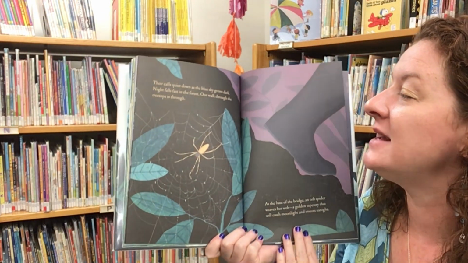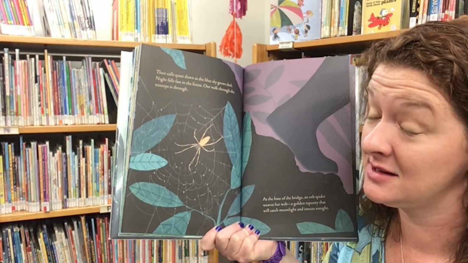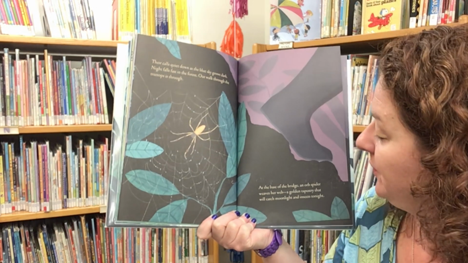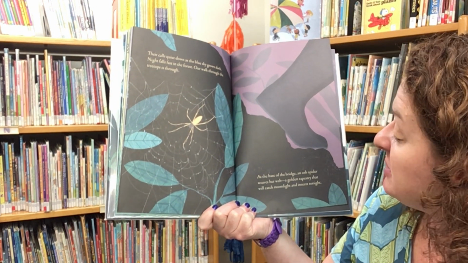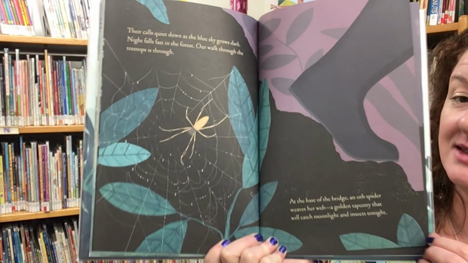Their calls quiet down as the blue sky grows dark and night falls fast in the forest. Our walk through the tree tops is through. At the base of the bridge, an orb spider weaves her web, a golden tapestry that will catch moonlight and insects tonight.